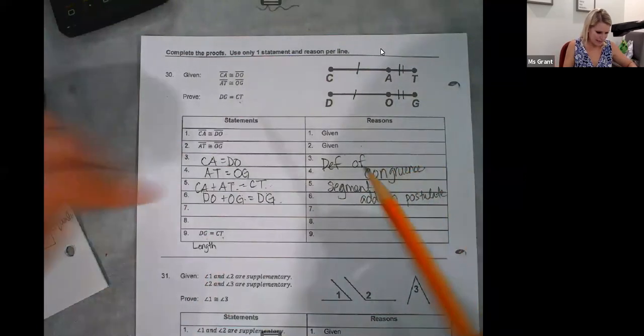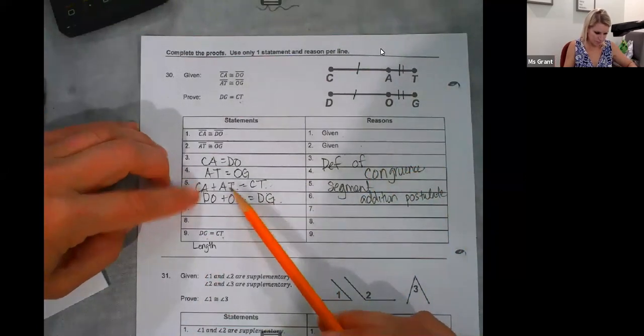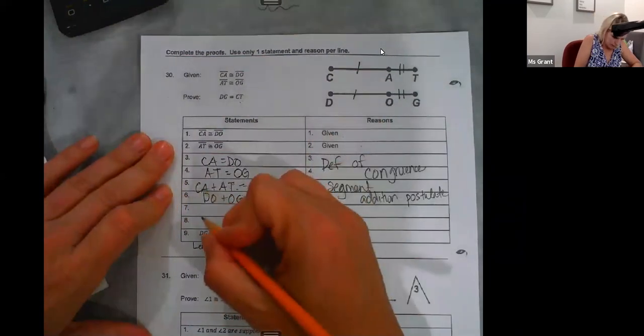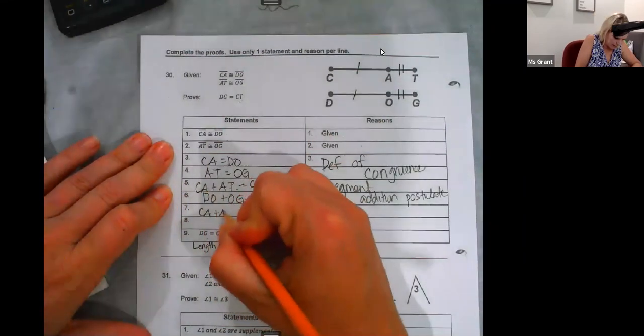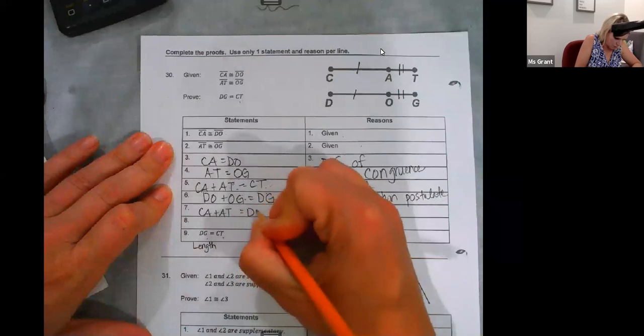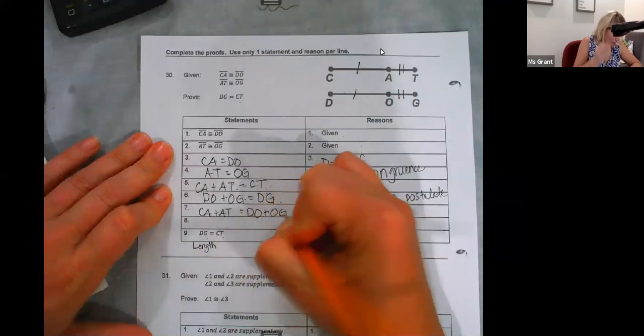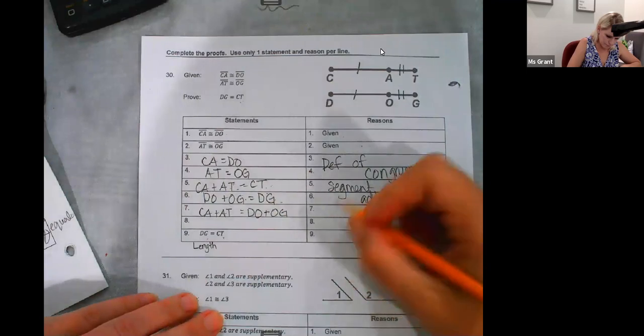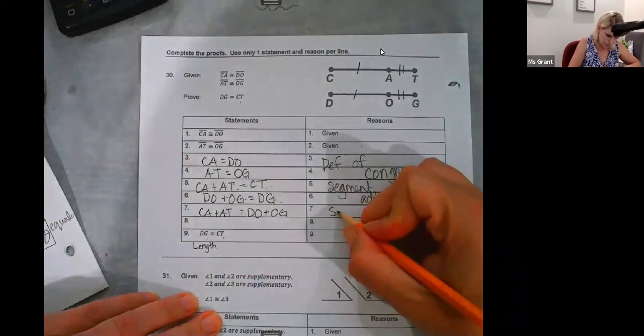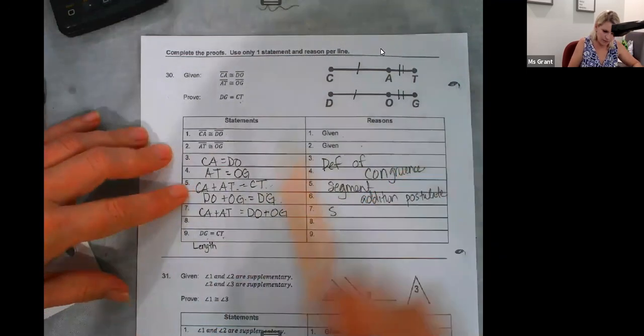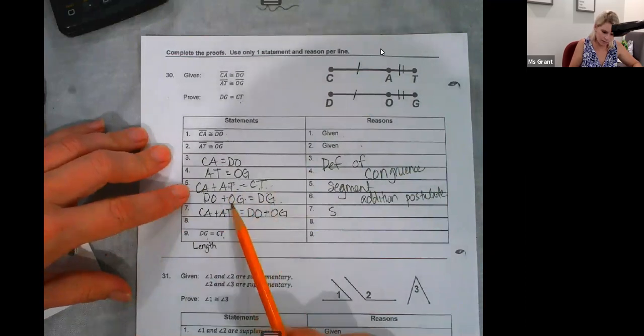I need to say that these two equal each other: CA plus AT equals DO plus OG. That's the substitution property. If this equals this and this equals this, then these two equal each other.